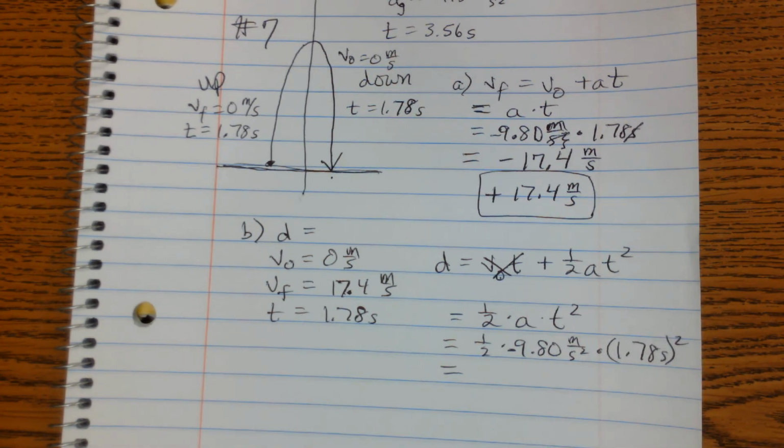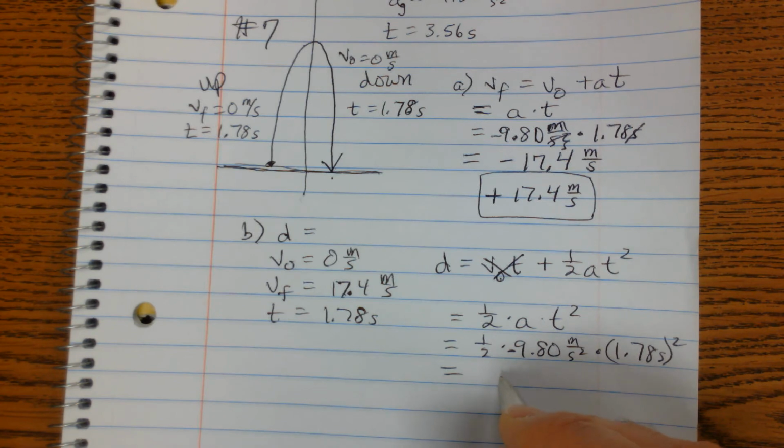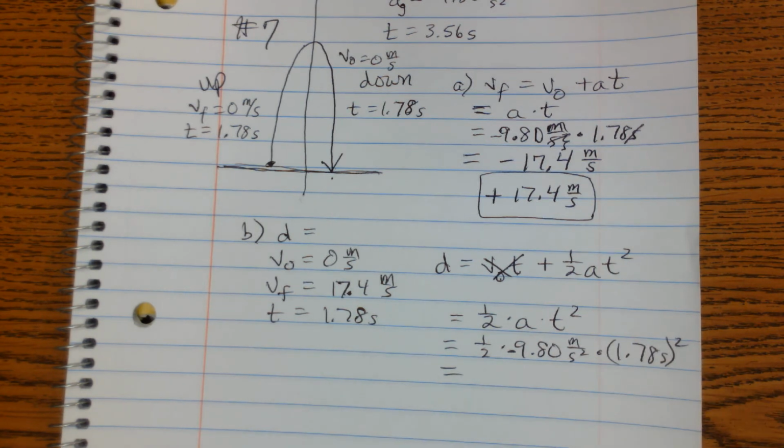So 0.5 times 9.80 times 1.78, I'm sorry, not square that, 1.78 squared times 9.8 times 0.5. There we go.